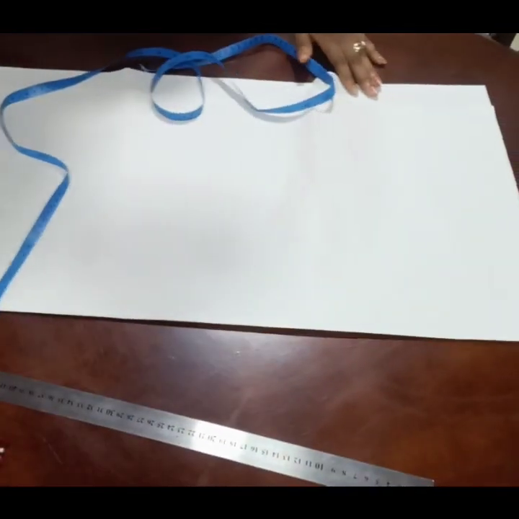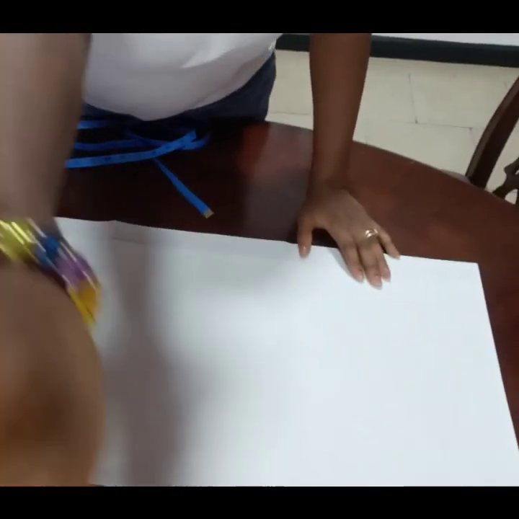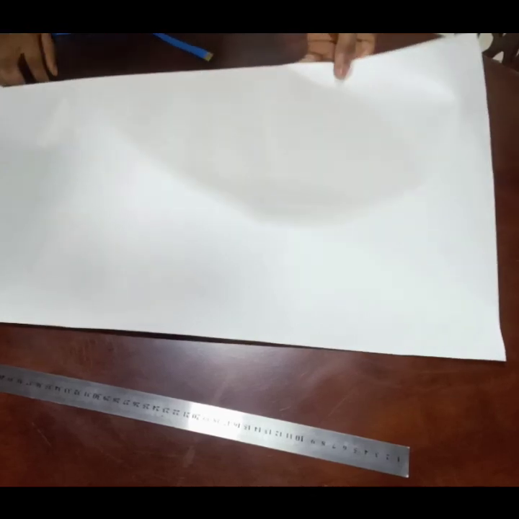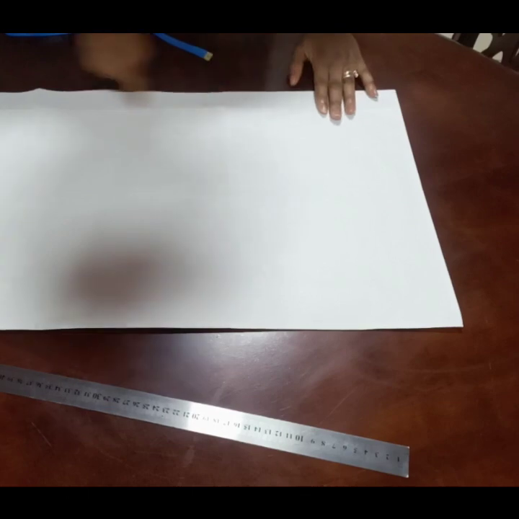So I'm going to be using this pattern paper for my illustration. This will be for the front piece and this side will be for the back piece. This will be the zipper.